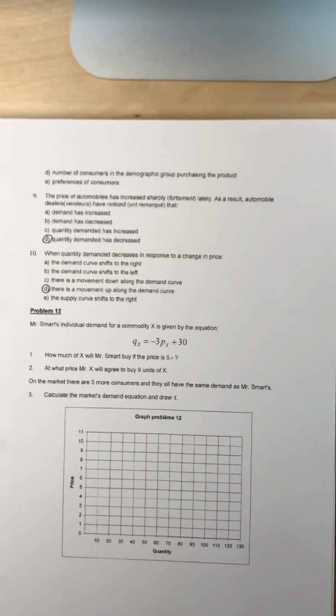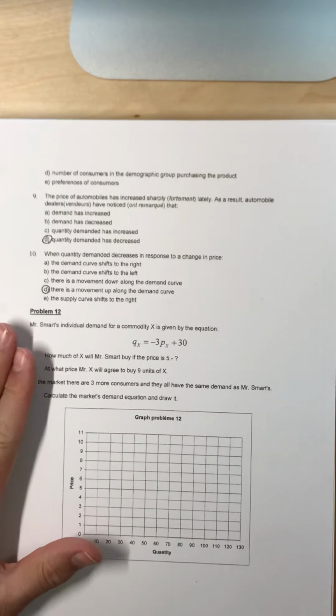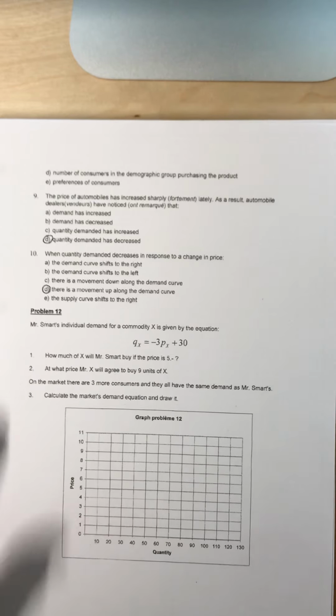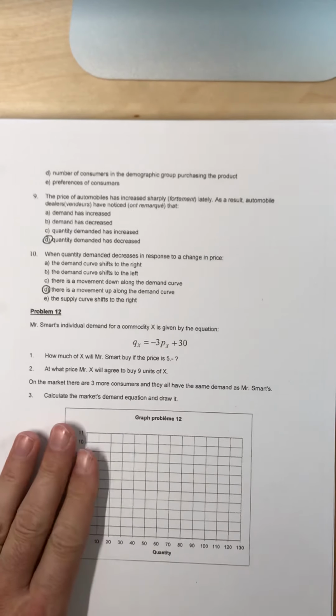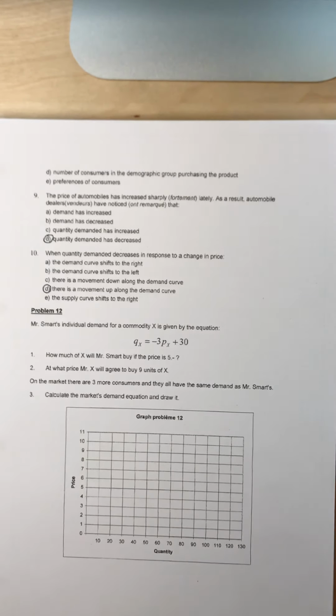So hello everyone. I would like to give you some information about the solution regarding problem 12 here. You don't have them right now, so let's have a look at this problem 12.